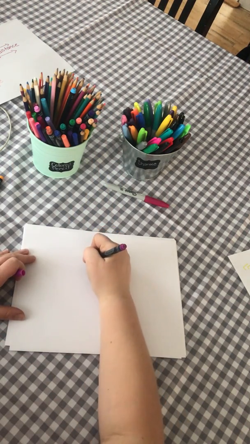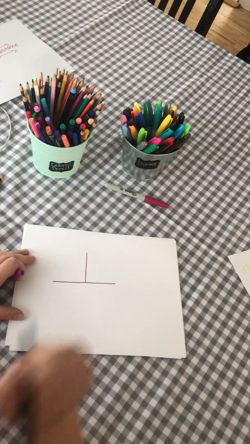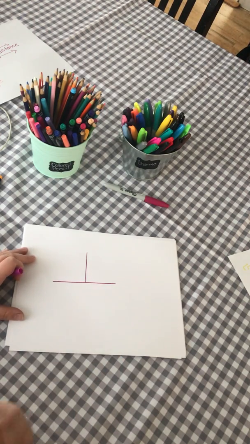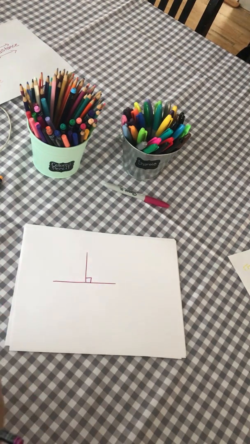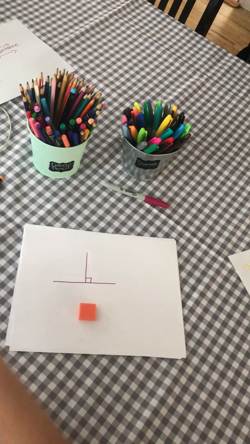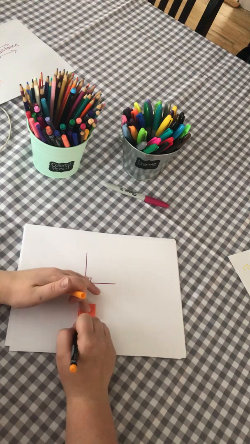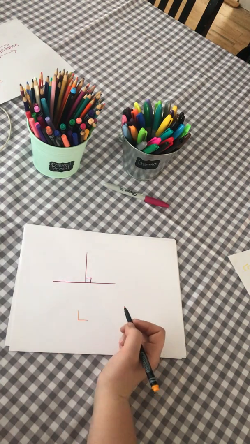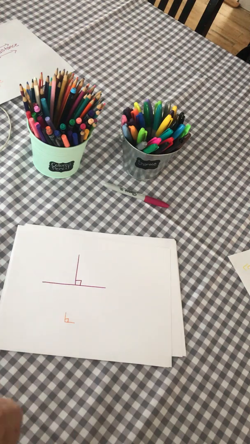So this is what most of your perpendicular lines will look like. And this is a right angle on either side. A right angle looks like a box because all of our squares have right angles. So if I trace this real quick, it is a right angle every time. That means it's 90 degrees.